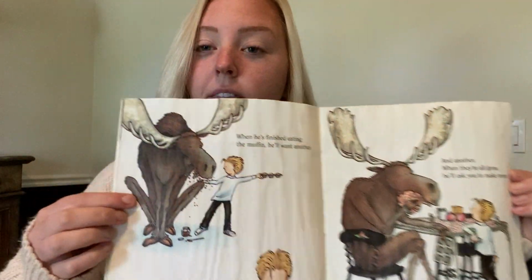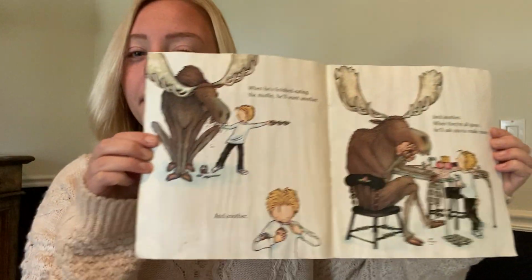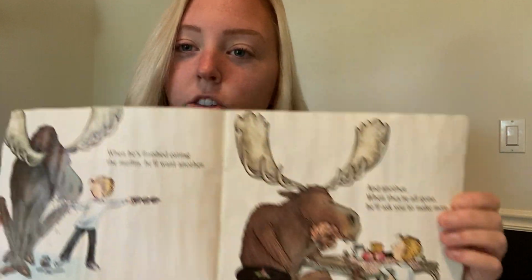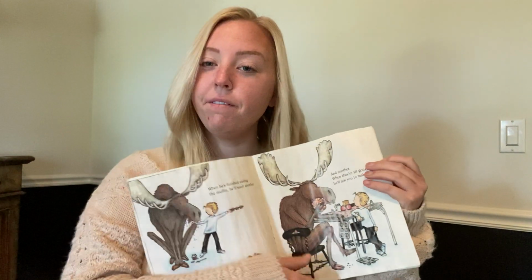So what's happening in these pictures? Well, it looks like he's eating the muffins. I think he might have gone into that person's house and started eating the muffins.